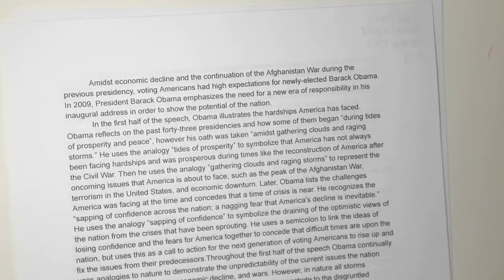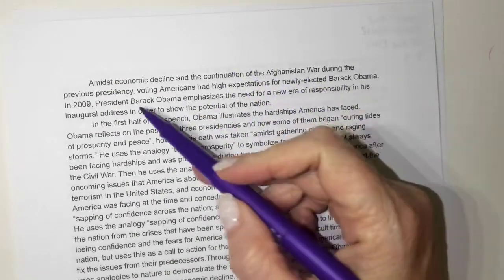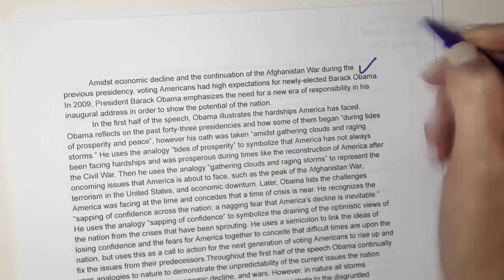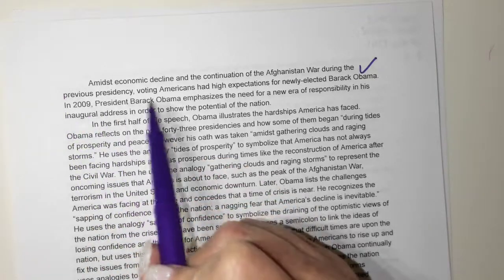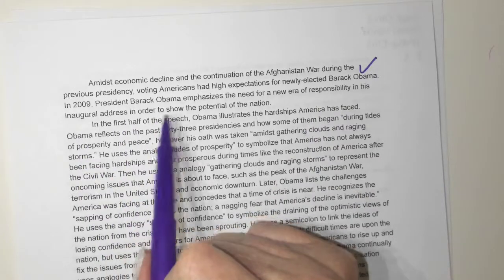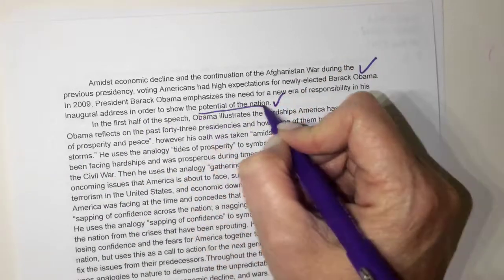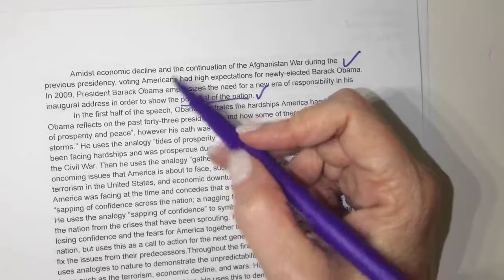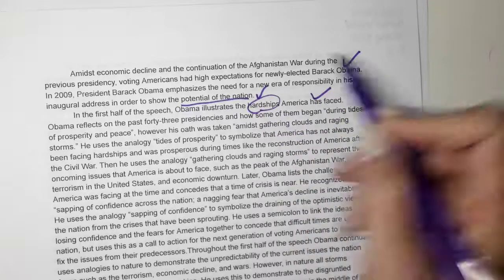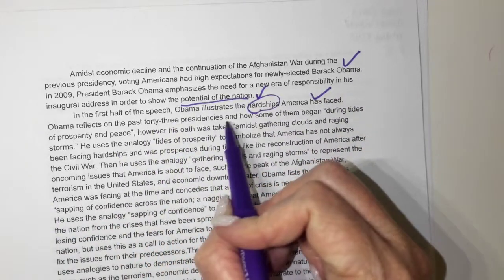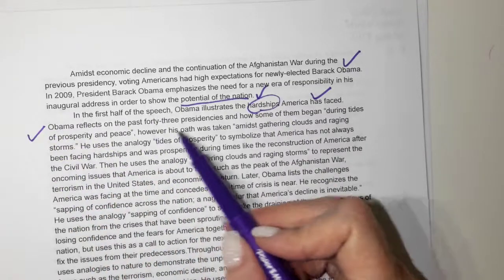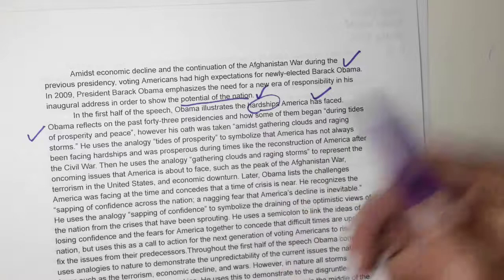Amidst economic decline and the continuation of the Afghanistan war during the previous presidency, voting Americans had high expectations for newly elected Barack Obama. In 2009, President Barack Obama emphasizes the need for a new era of responsibility in his inaugural address in order to show the potential of the nation. Okay? Good. In the first half of the speech, Obama illustrates the hardships America has faced. Obama reflects on the past 43 presidencies and how some of them began during tides of prosperity and peace. However, his oath was taken amidst gathering clouds and raging storms.